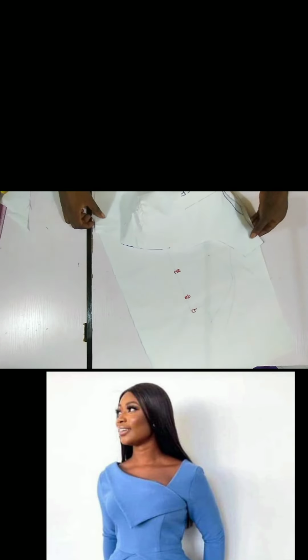The next thing we are going to do is to introduce another piece of pattern paper that we are going to be using to get the star at the front. Just place your actual fabric on top of another pattern paper, making sure you leave enough allowance on the down part. I'm going to be using this marker to trace out because we want to get the exact neckline we have here. I'm just going to use this marker and trace out.